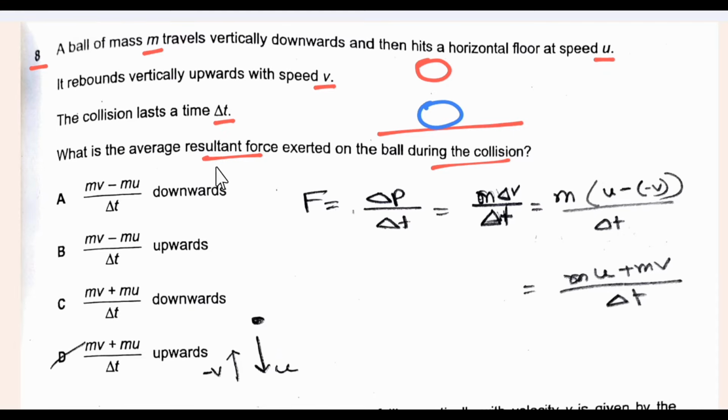We know that resultant force is equal to change in momentum by change in time, and momentum is mass into velocity. Since mass is the same, it is mass into change in velocity by change in time. And what is the change in velocity? Suppose the ball is traveling downwards, so its speed is u. Then the ball is moving upward. Since it is moving upward, for downward movement we take the velocity as positive.